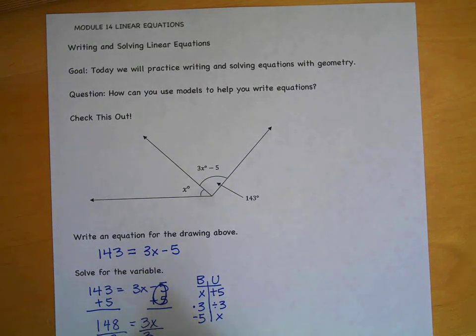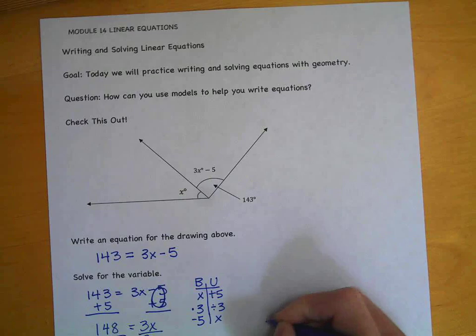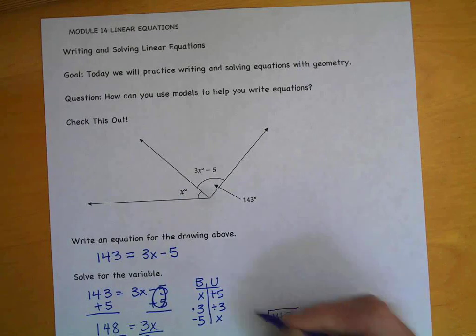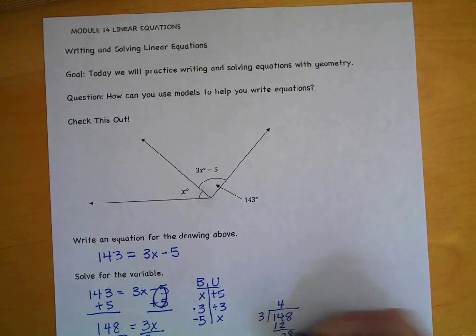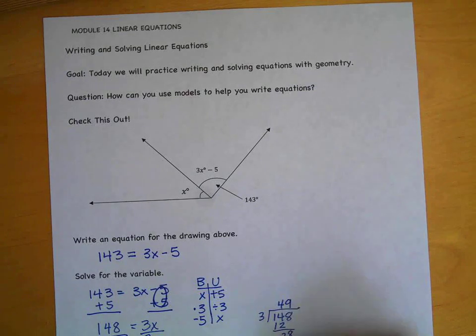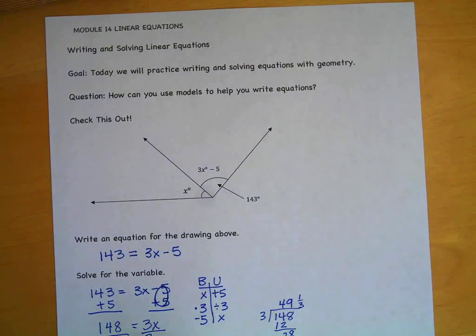And 3 goes into 148 four times, which is 12. 14 minus 12 is 2. Bring down the 8. Then 3 goes into 28 nine times, which is 27, with 1 left over. So now I know that x is equal to 49 1/3. Let me do that math again to make sure I did it right, because sometimes in your head you can get confused. 3 goes in 4 times, which is 12, 2 left over, 8, 3 goes into 28 nine times, which is 27, and 1 left over, so 49 1/3. Okay, so that means that x equals 49 1/3.